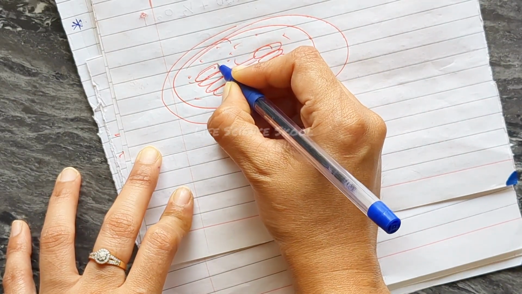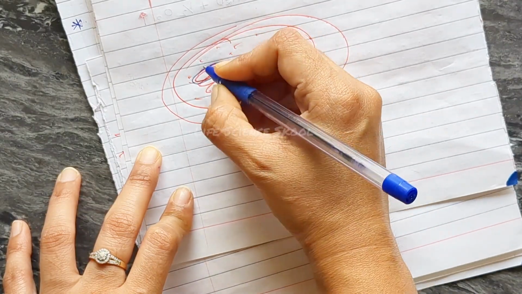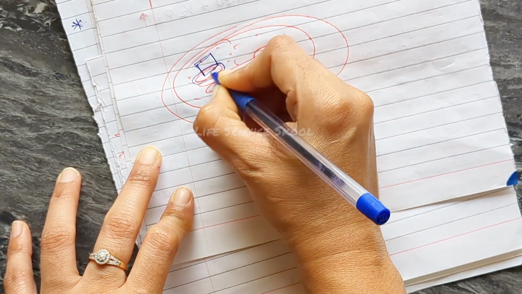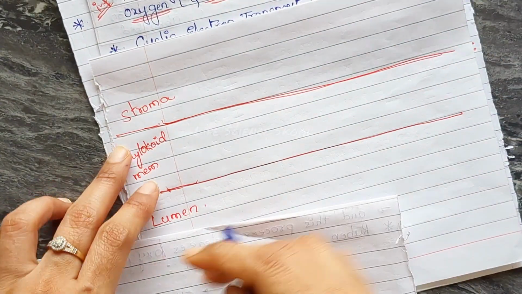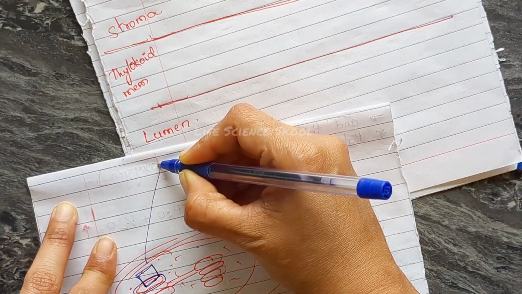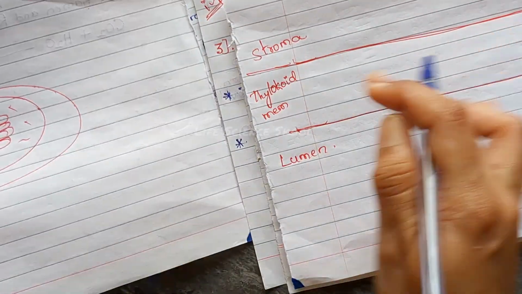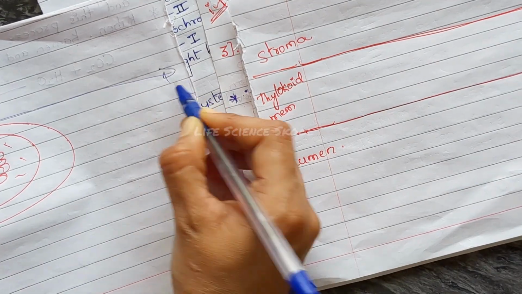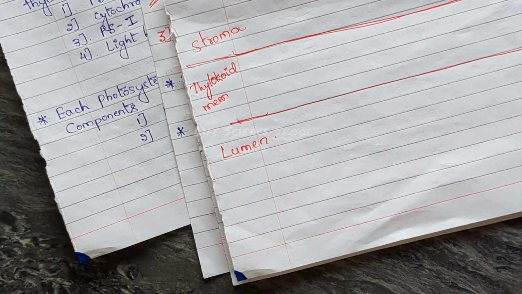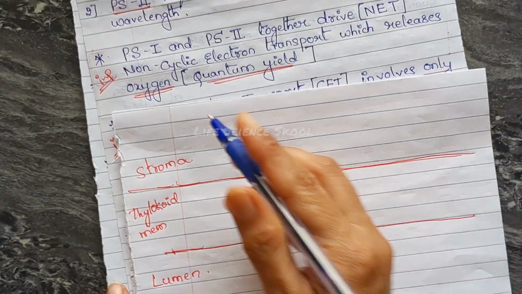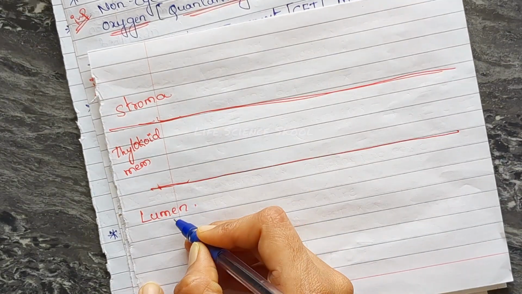These are the thylakoid membranes, or the granum, you can say. We are focusing on this one only, and I am drawing it here by enlarging it. This is the stroma side, this is the thylakoid membrane, and this is the lumen.